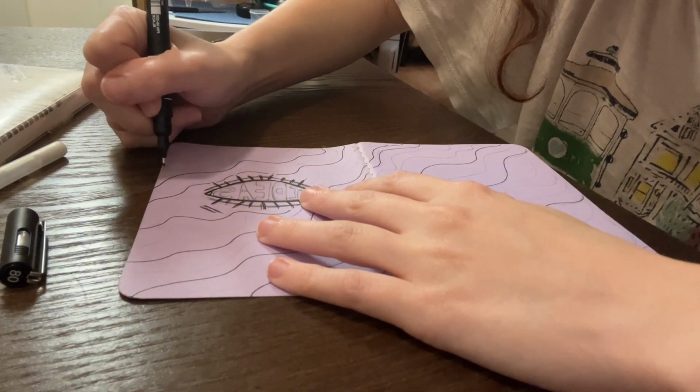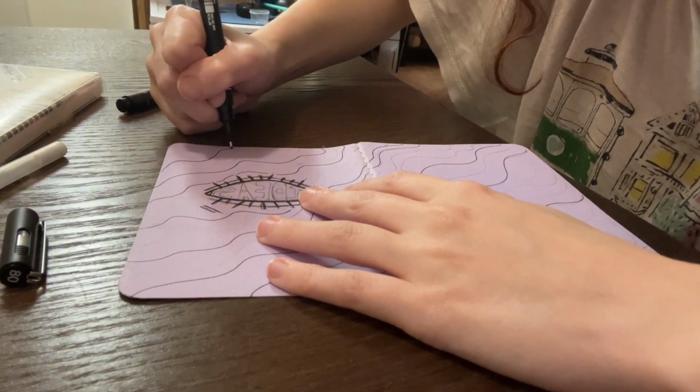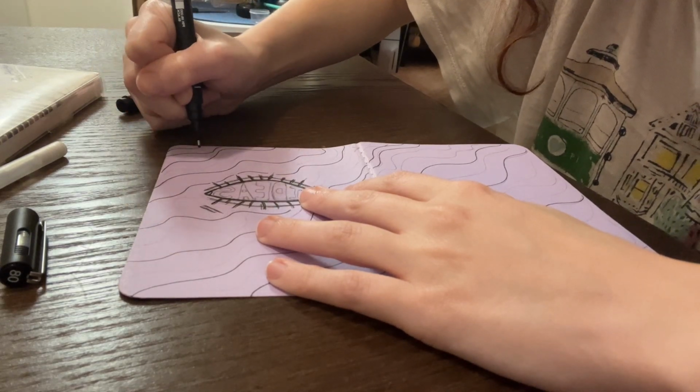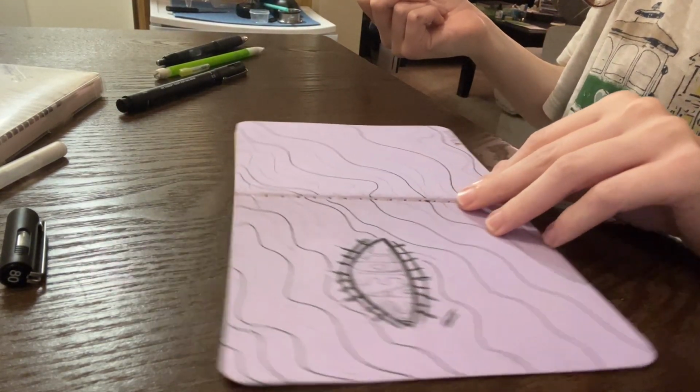Afterwards, you'll see me take my white pen and do lines for that too, just to alternate the lines and such, and I think it looks really good. I like it, especially on the purple background. I think it looks cool.